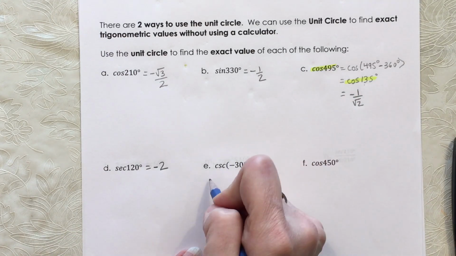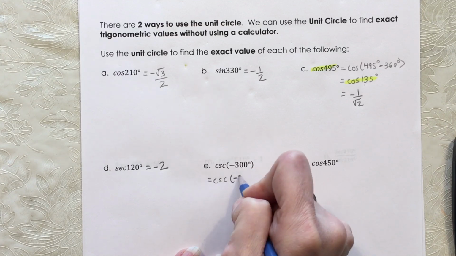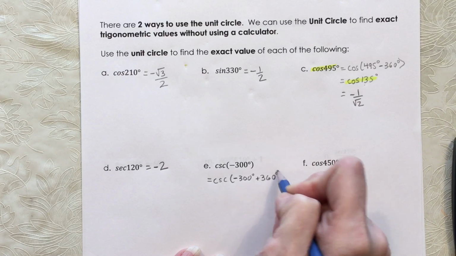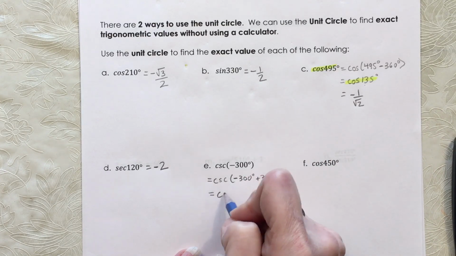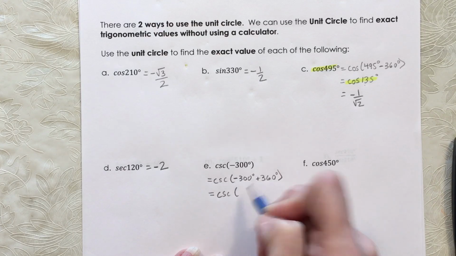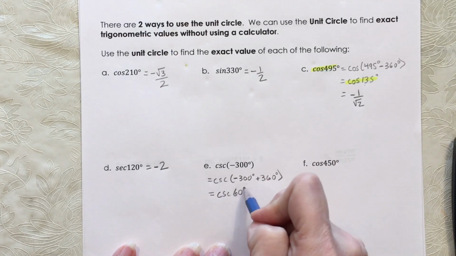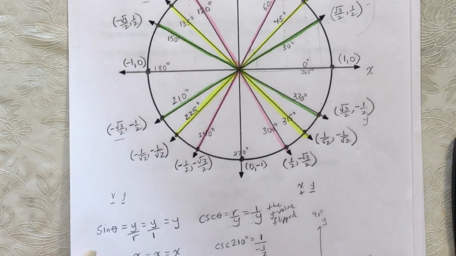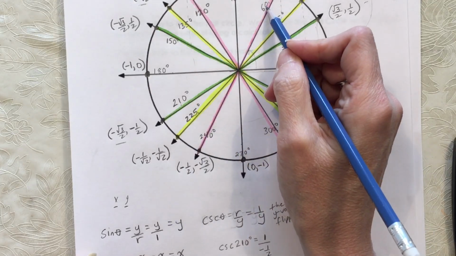Cosecant of negative 300. First of all, I want to get it onto the circle. So if it's a negative, I'm going to add 360 until I get to the principal angle, or the angle that's between 0 and 360. So cosecant of 60 degrees. And again, let's look at our circle and see if that makes sense. So negative 300 would be going this way 300 degrees, which would get me to here, which is 60 degrees.